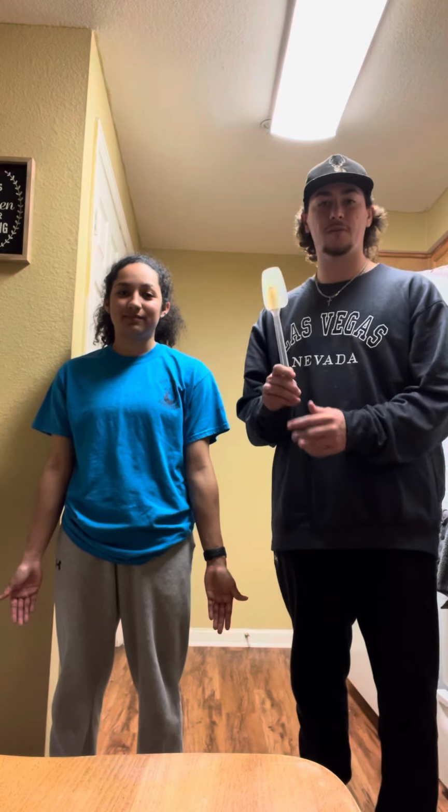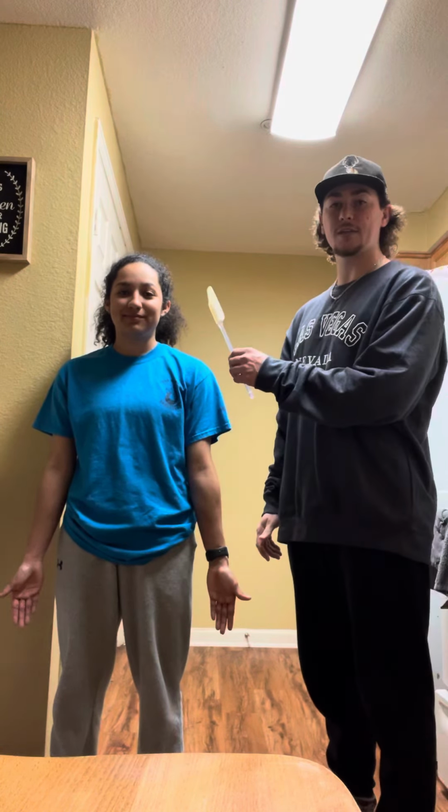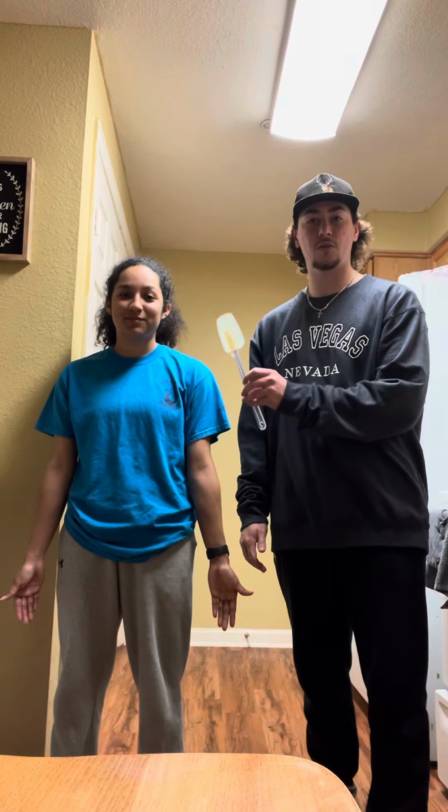Here I have my model Viviana, and today we're going to talk about a few anatomical positions and terminology. The first term I want to talk about is superior. Superior meaning above. So for Viviana, her head is superior to her feet. The next term I want to talk about is inferior. Inferior meaning below. So for Viviana, her feet are inferior to her head.